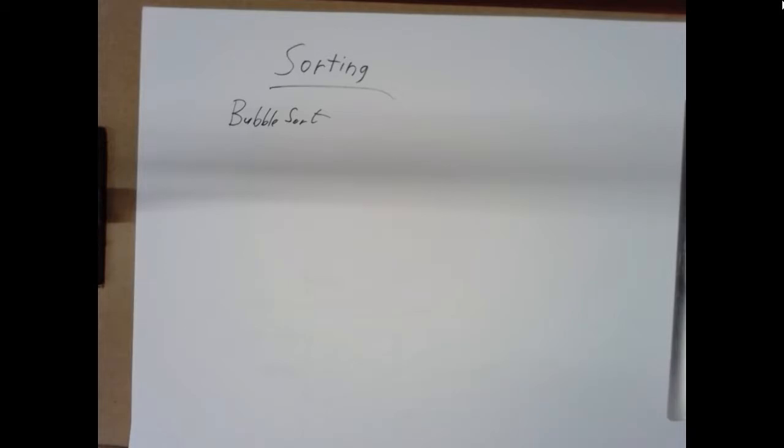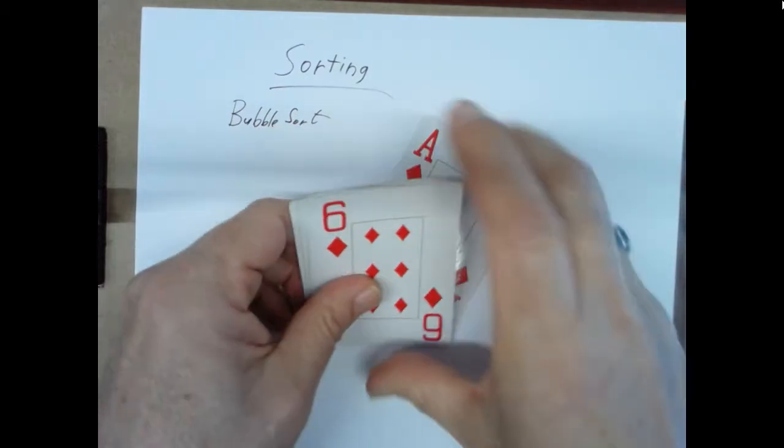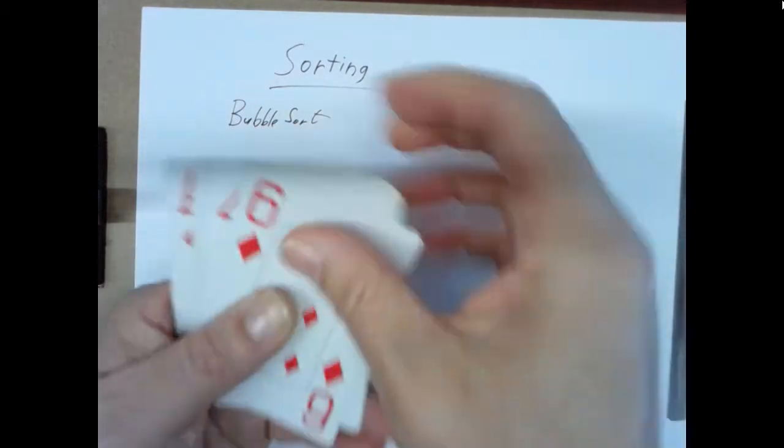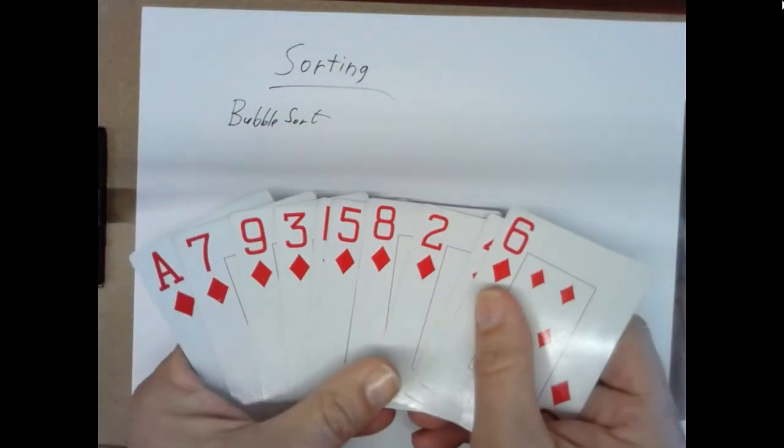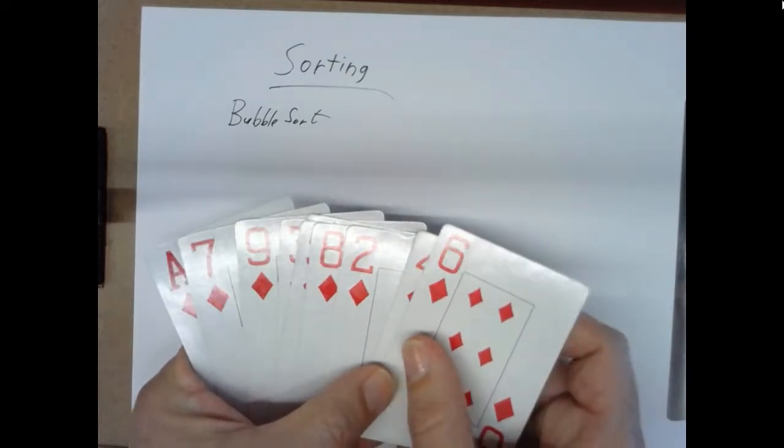All right, so we're going to pick on diamonds because we're computer scientists, so we're going to be rich. All right, so we have a set of cards. And we want to order these from smallest to largest.